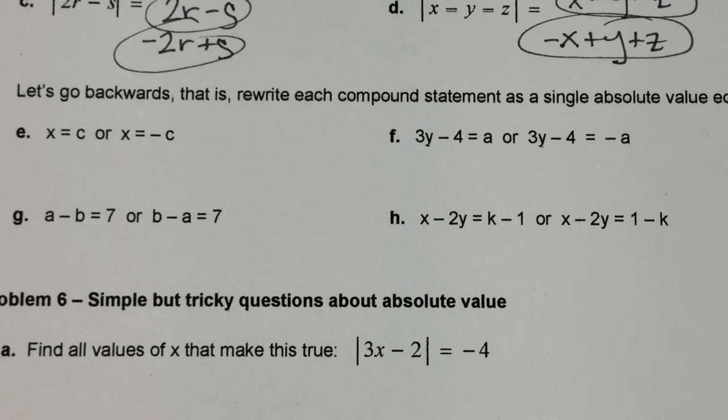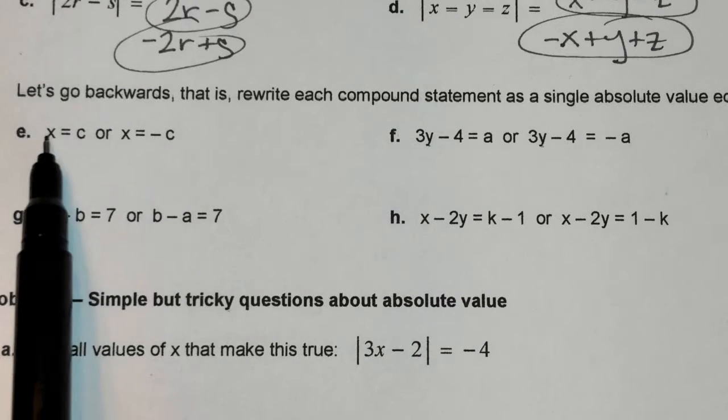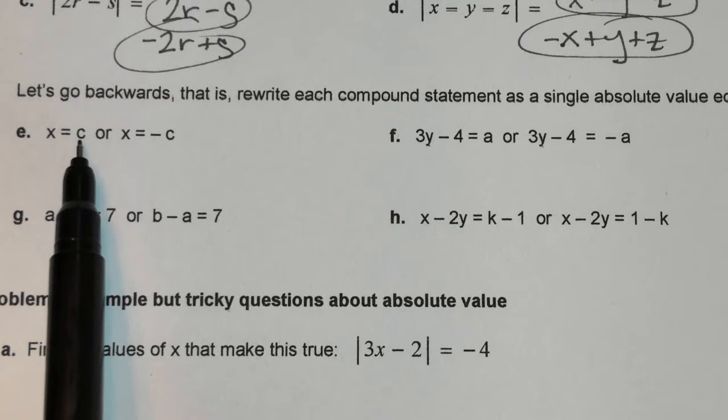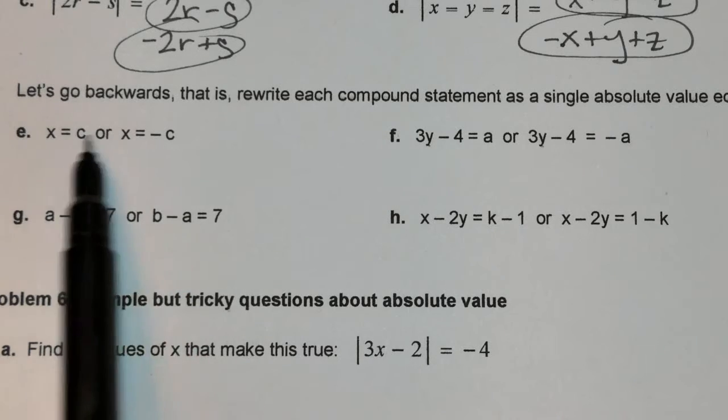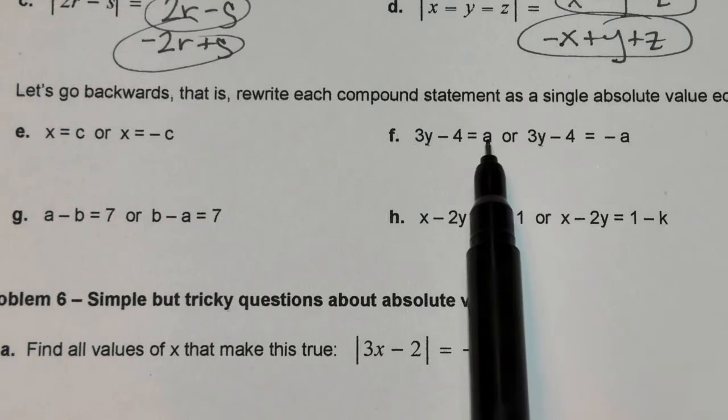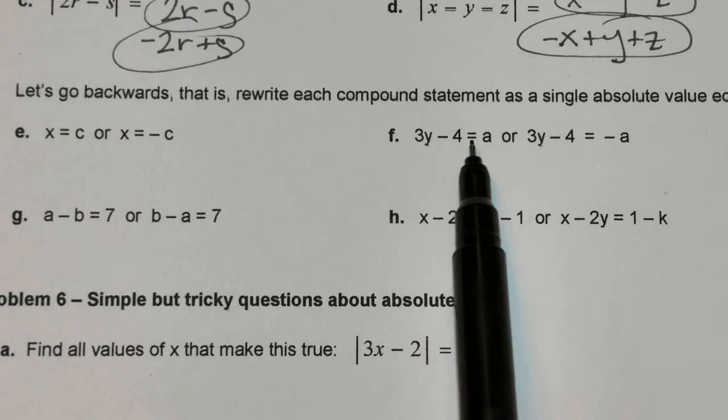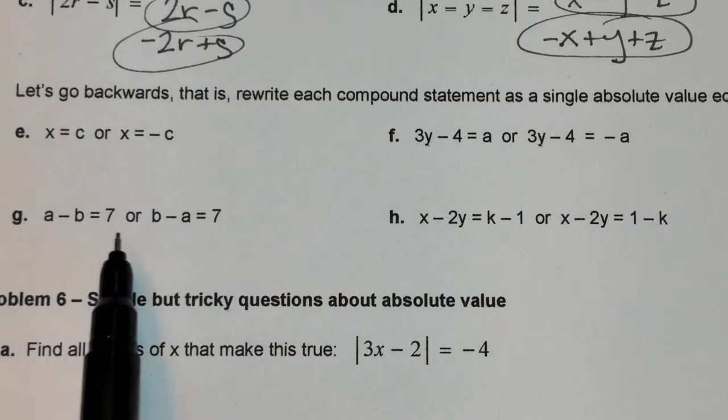For number 5, E through H, now you're asked to go backwards and rewrite each compound statement as a single absolute value. So notice that in each one of these choices, you have a constant, x and x, and then you have a portion of the equation that changes signs, positive c, negative c. Over here, remains constant, changes signs.